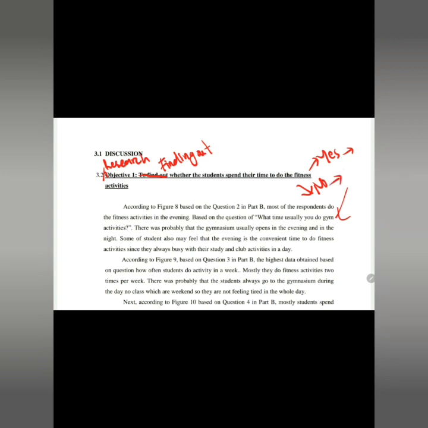If no, why? Explain it based on the data. And like this one, there's no conclusion down here mentioning whether the answer is yes or no. So basically this is how you need to discuss your objective.